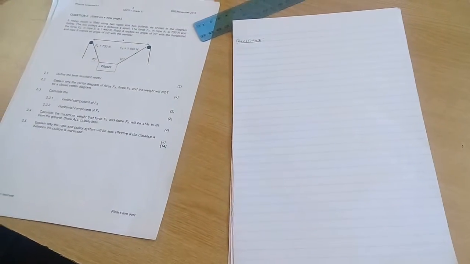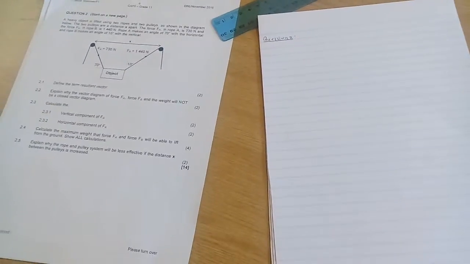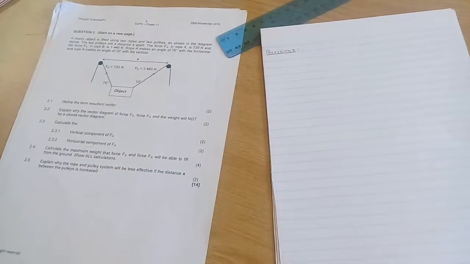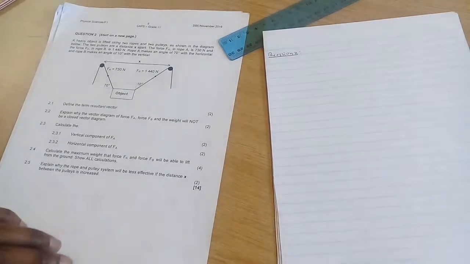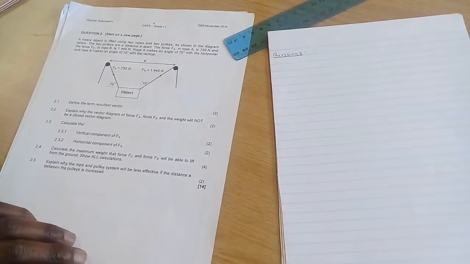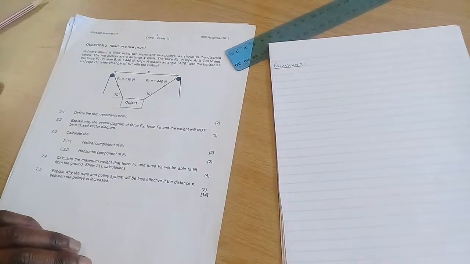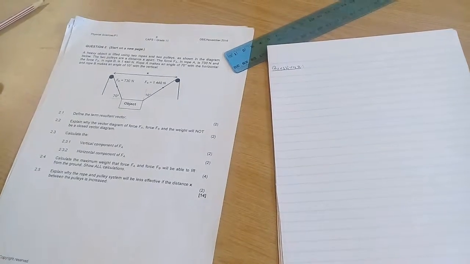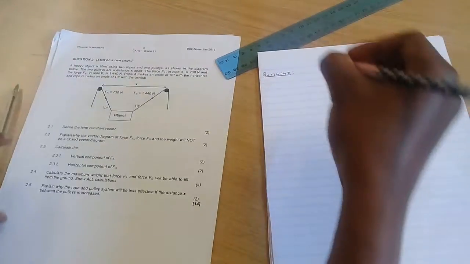Now they say a heavy object is lifted using 2 ropes and 2 pulleys, as shown in the diagram below. The 2 pulleys are a distance x apart. The force Fa in rope A is 730 newtons and force Fb in rope B is 1440 newtons. Rope A makes an angle of 70 degrees with the horizontal, and rope B makes an angle of 10 degrees with the vertical. Okay, so now guys, let's just perform our analysis before we start doing any questions.